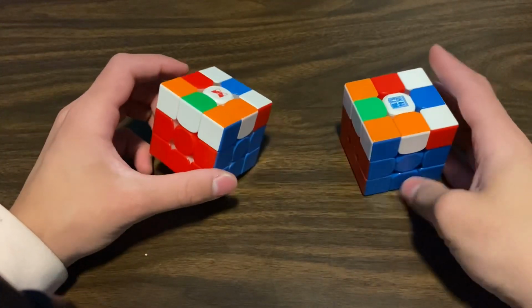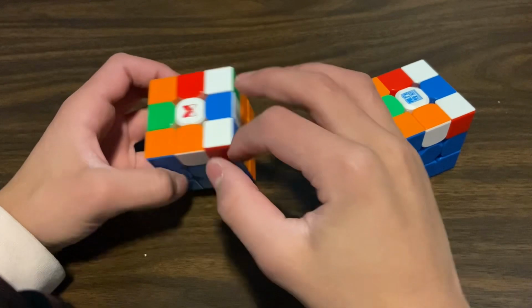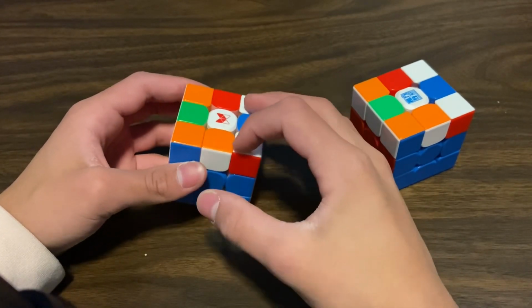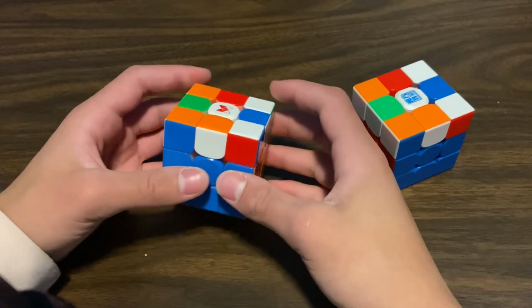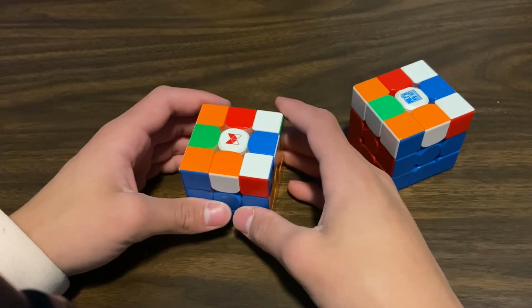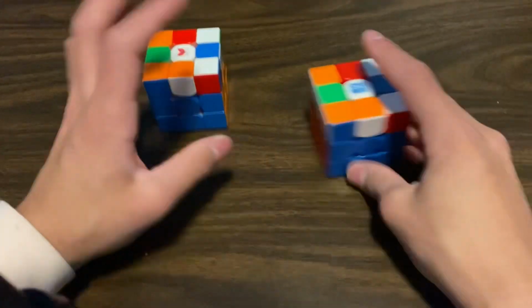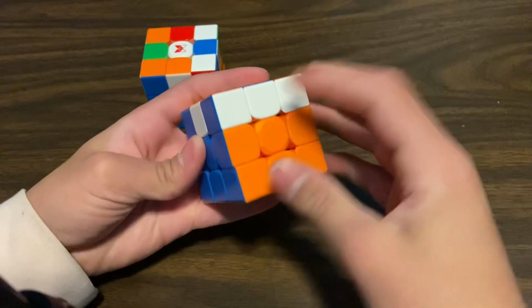This is the next case. It has the bar like this and two corners oriented, my bad. And it starts the same way as this case.